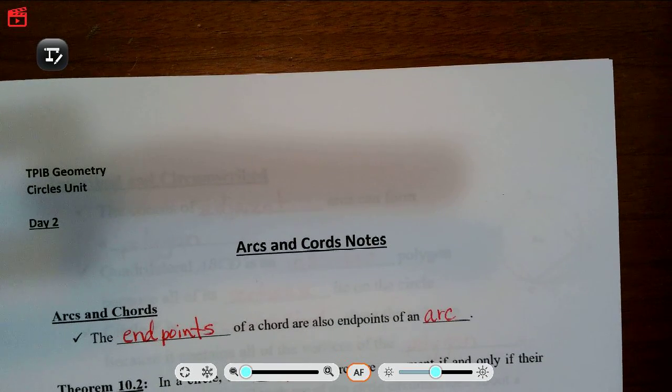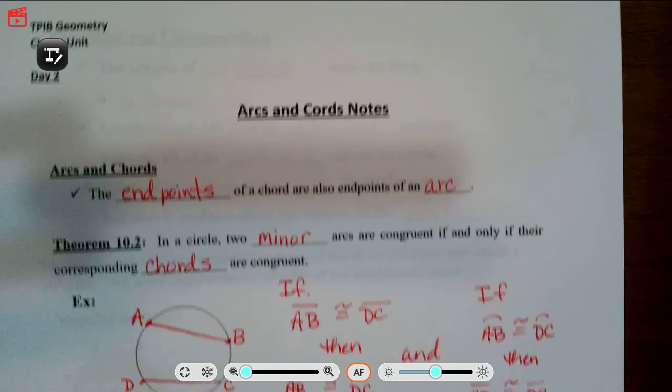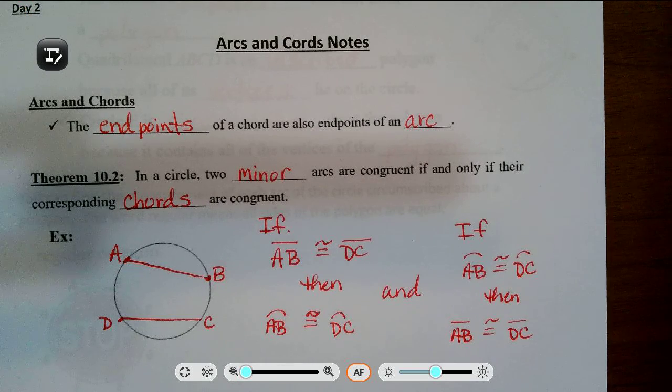Today we're going to take a look at arcs and chords. We're going to take a look at properties of arcs and chords of a circle. The first thing we're going to take a look at is the arc.